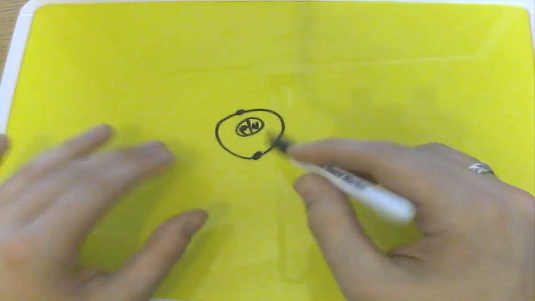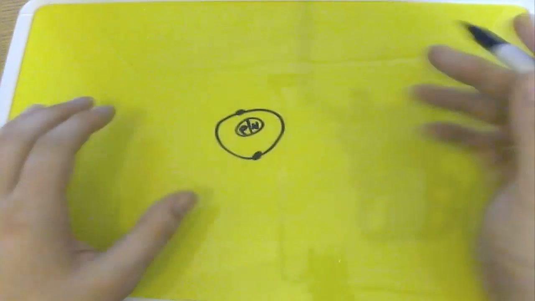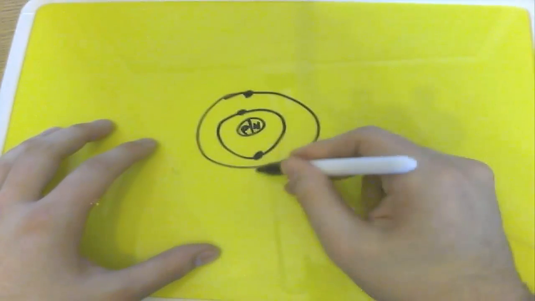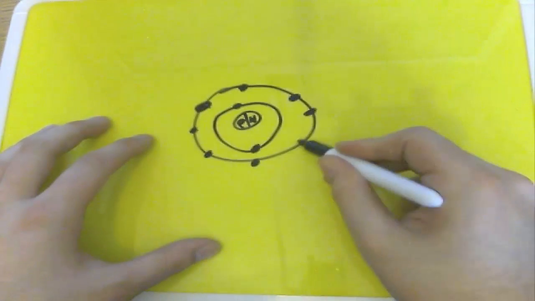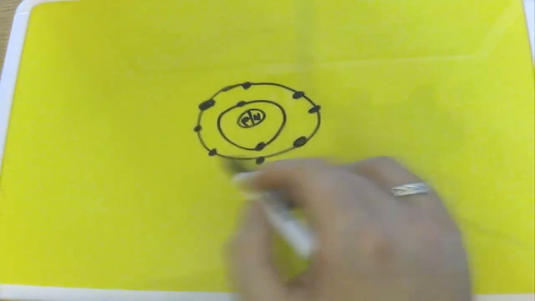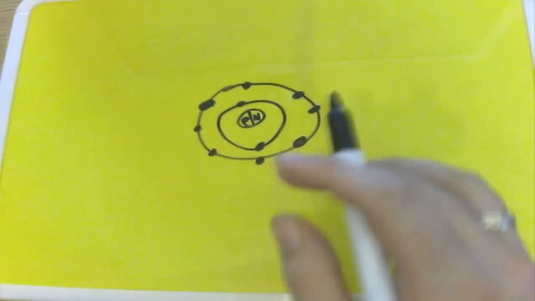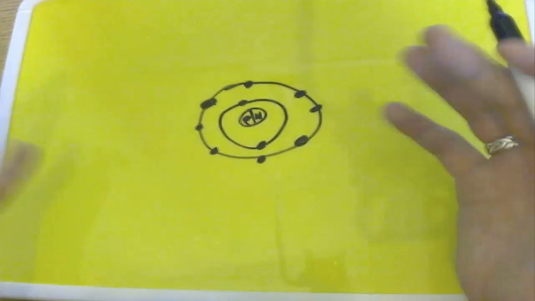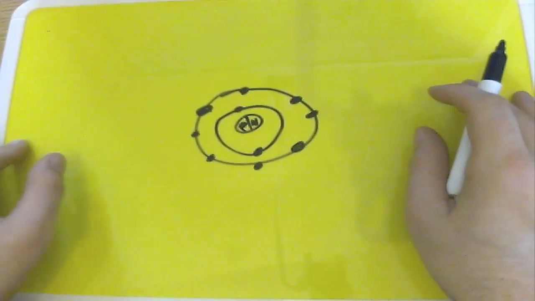But that isn't how every full shell looks. There's a rule called the Octet Rule, and it makes sense because it dictates that the outermost shell must have 8 electrons, i.e. octet, and this here is neon. It's got 2 and 8, it's 10, atomic number 10. So basically the Octet Rule dictates that the outermost shell has 8. There are the transition metals which can have 10, but they're an exception to the rule.